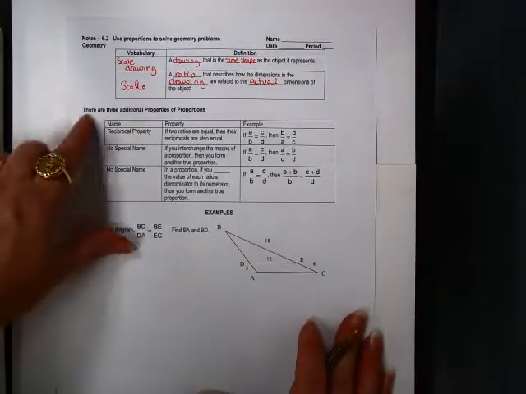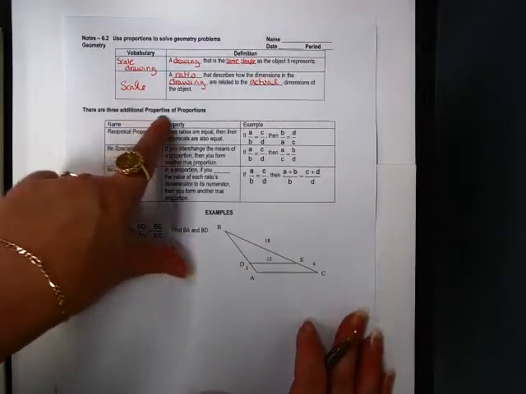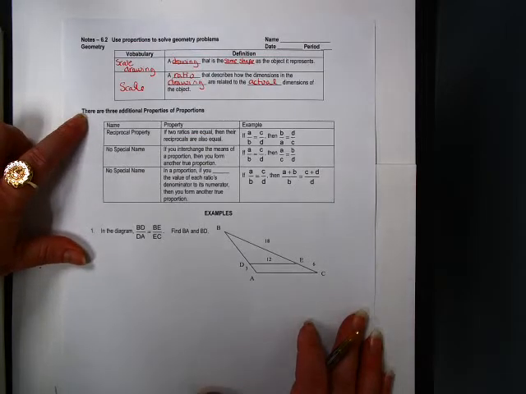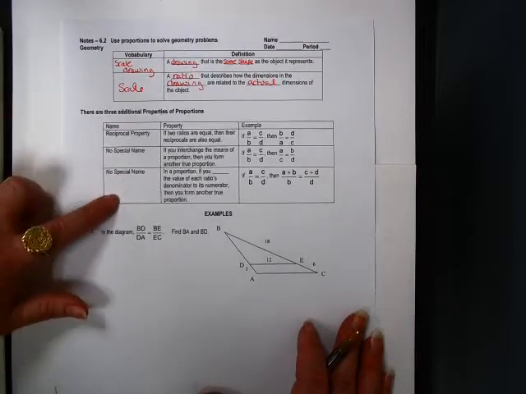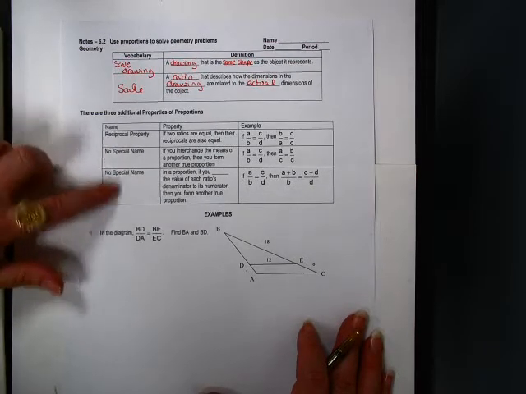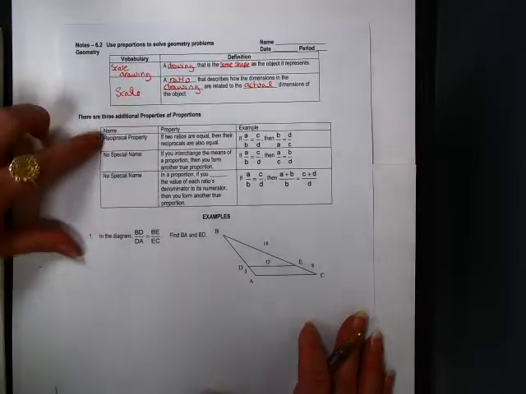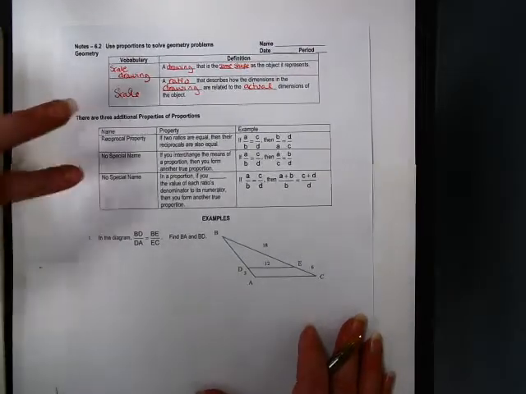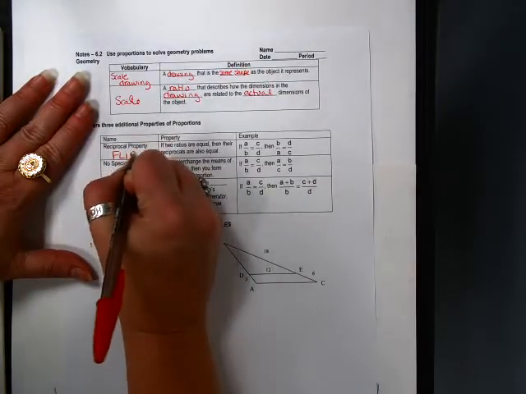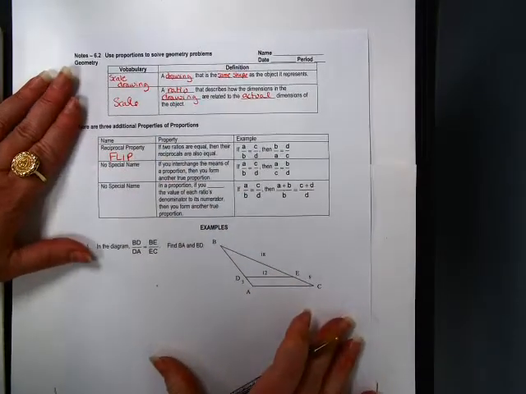Okay, so here there are 3 additional properties of proportions. In our last notes, we were introduced to one of the 4 properties of proportions, and that first one was cross products. Here's 3 more. One of them has a special name, it's the reciprocal property, and the other 2 do not have special names. This one right here, reciprocal means flip.